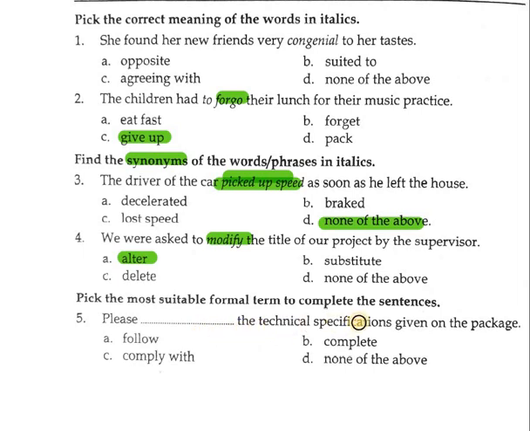Please dash the technical specifications given on the passage. Please dash the technical specifications. Now you can write follow the technical specifications, but here the question is to use formal term. ഏറ്റവും ഫോർമൽ ആയിട്ടുള്ള എക്സ്പ്രഷൻ യൂസ് ചെയ്യാന്നാണ്. അങ്ങനെയാണെങ്കിൽ comply with ആണ് കറക്റ്റ് ആയിട്ട് വരുന്നത്. Please comply with the technical specifications given on the passage.